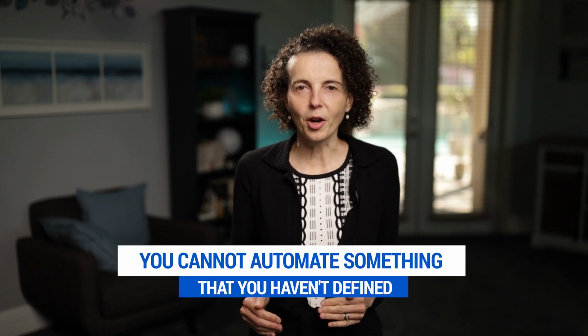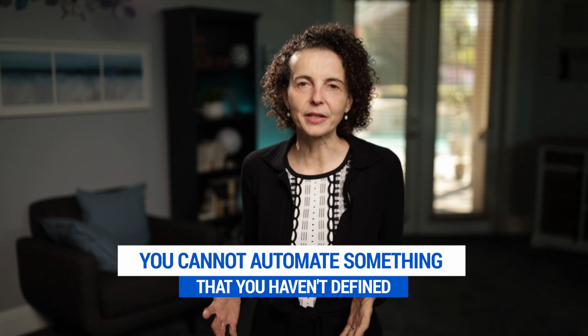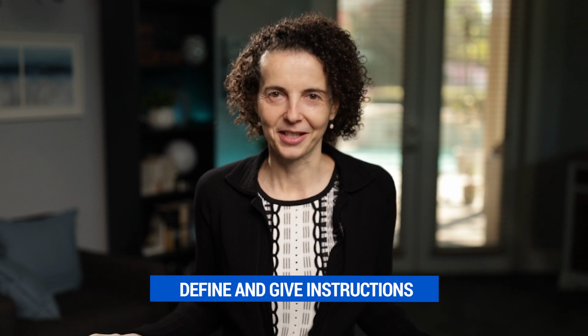Many people are trying to automate their processes. The problem is that you cannot automate something that you haven't defined. AI, technology, automation cannot just guess what needs to be automated. You have to define and give instructions. And that is the key differentiator between workable technology and unworkable technology. Workable automation and unworkable automation. It has to be defined first.